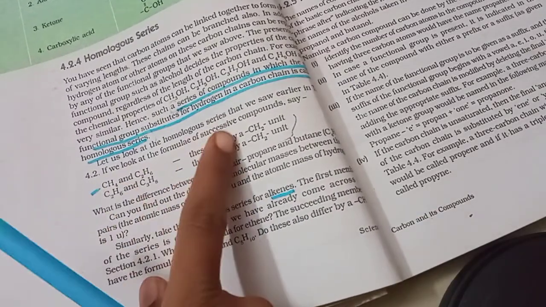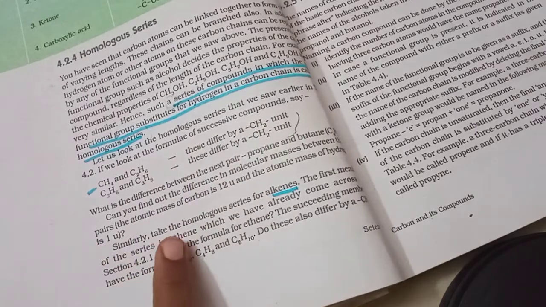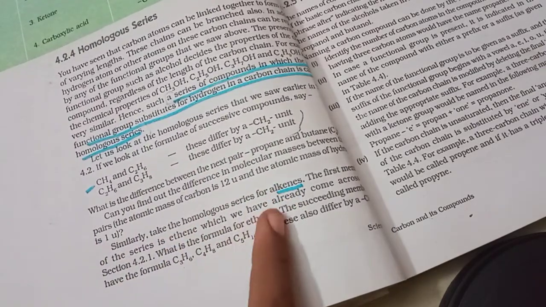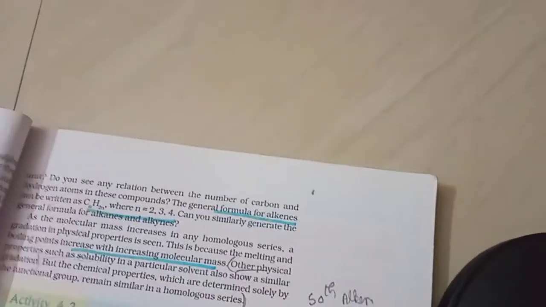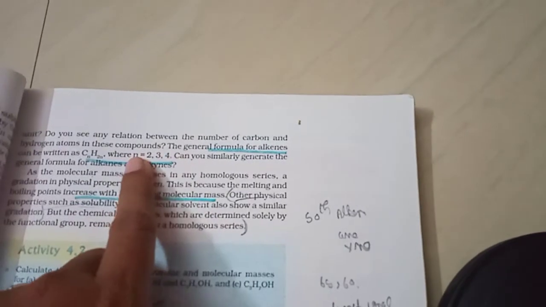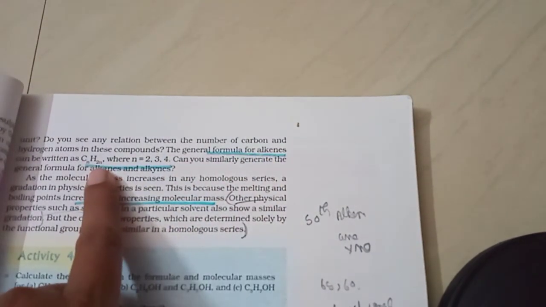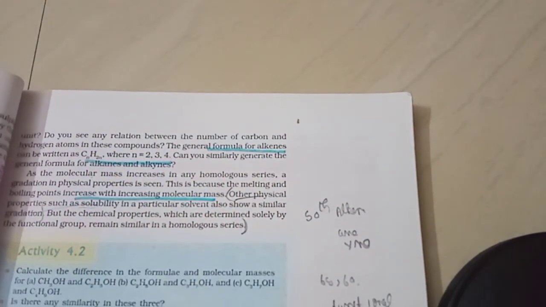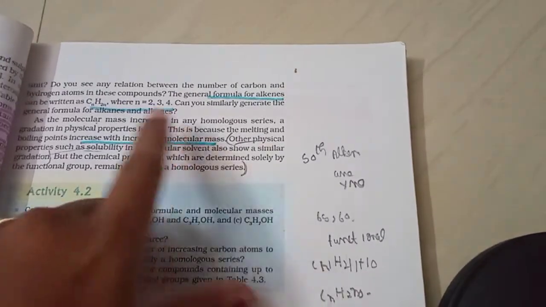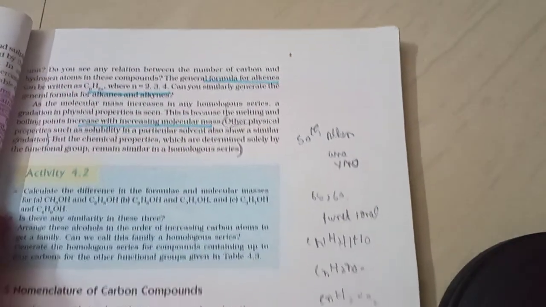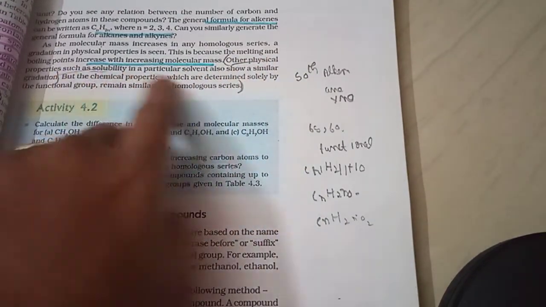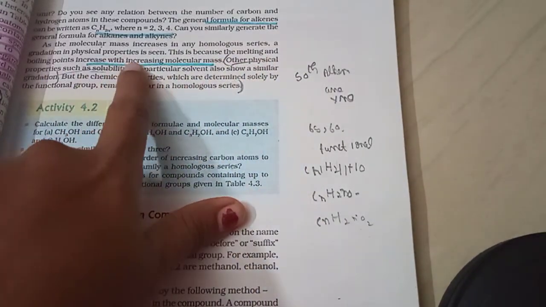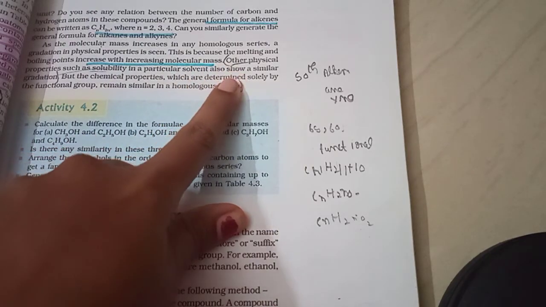This is an alkane, how it differs by a CH2 unit; the homologous series of alkene I have written here, and they differ in the molecular formula by CH2. And the last one, the physical property: the melting and boiling point increase with increasing molecular mass.